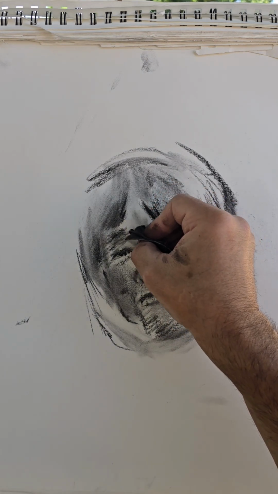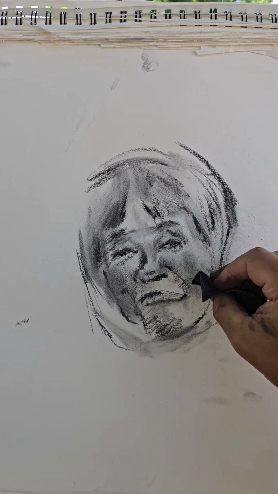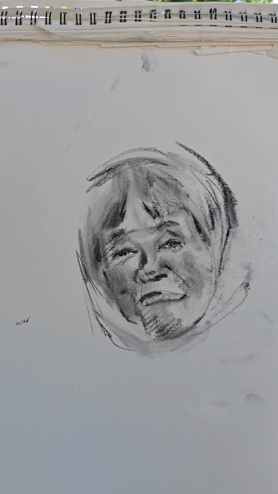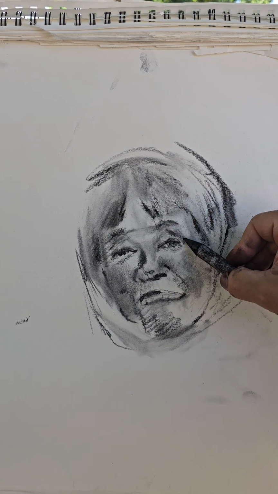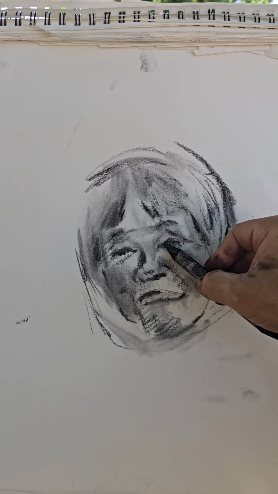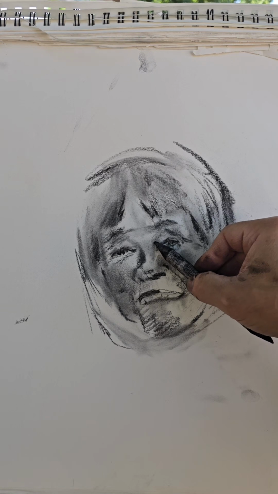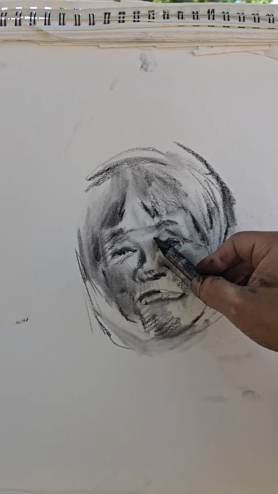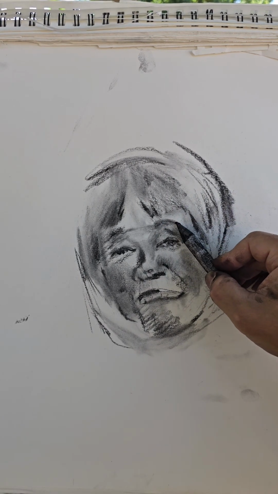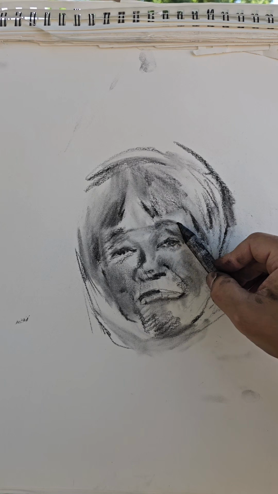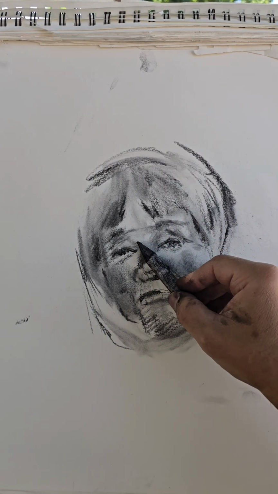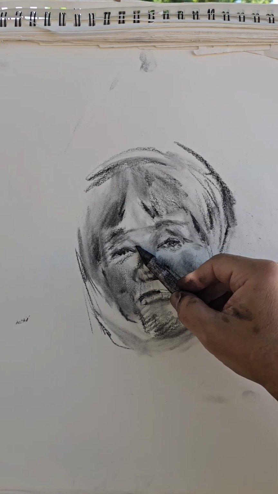Nose, forehead, and with the stump, define a little bit more the lines, smiley lines, tear duct, eyebrow. Move it down a little bit, or actually keeping the eyebrow up there, because it gives her a beautiful expression of smiling.